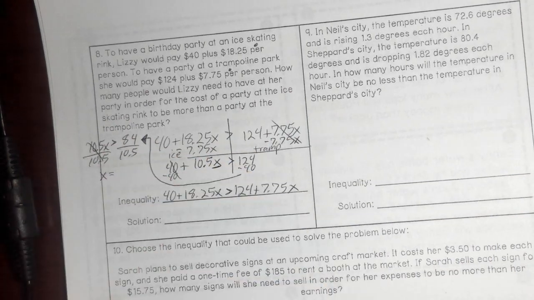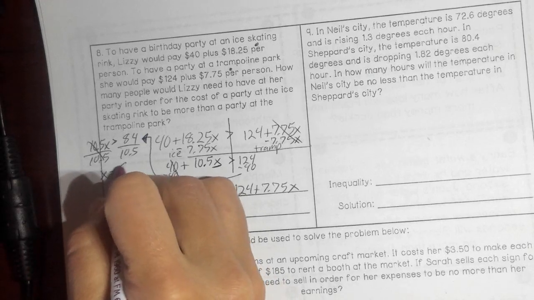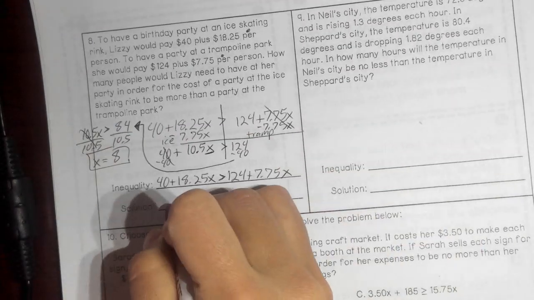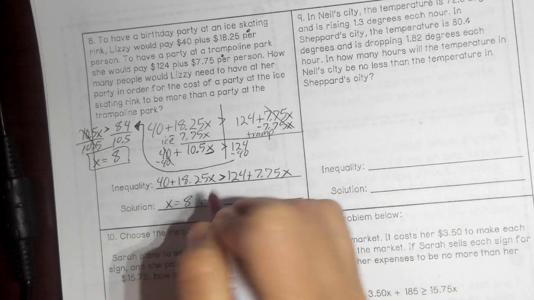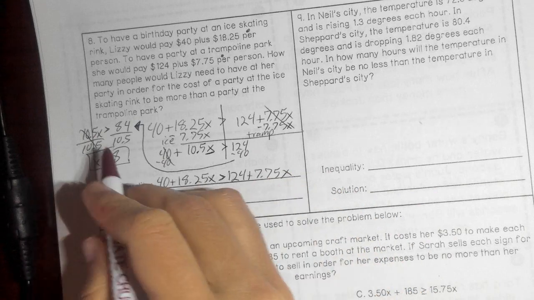x is equal to, let's put that in the calculator. 84 divided by 10.5. That's going to give me 8. So x equals 8, or, oh sorry, not equals, goodness.